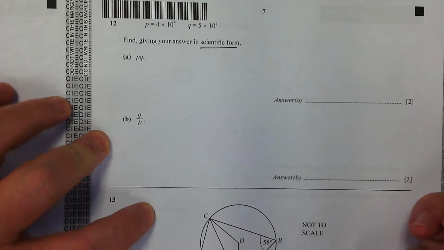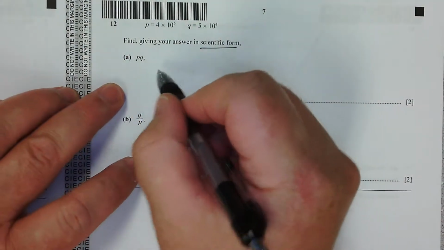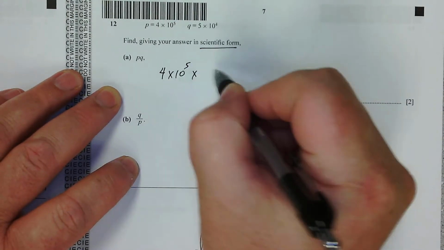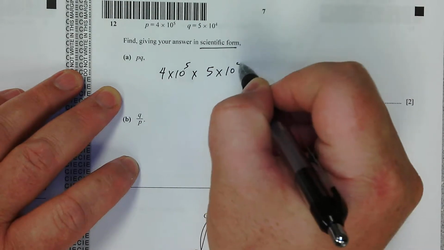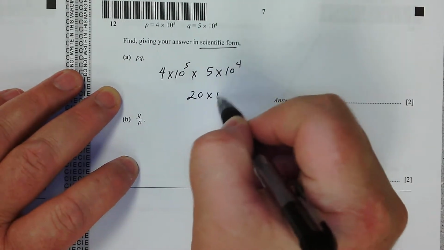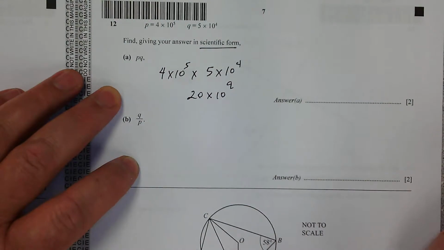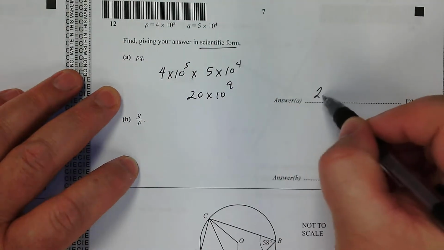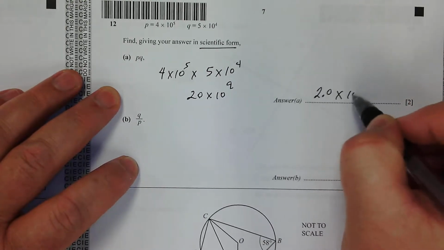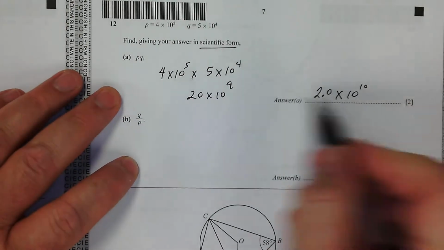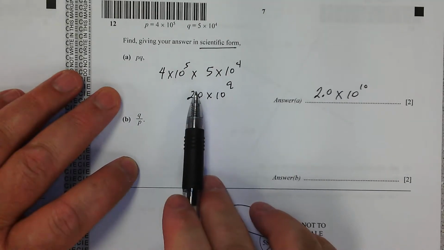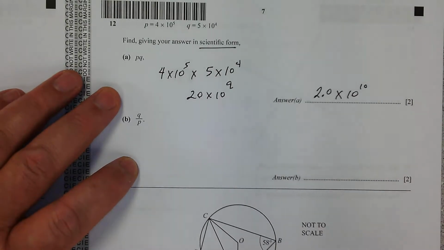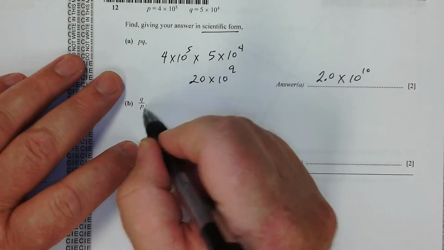Okay, scientific form means scientific notation. So P times Q, that would be 4 times 10 to the 5th times 5 times 10 to the 4th. So that's going to be 20 times 10 to the 9th. Now this is not scientific notation, so we need to do 2.0 times 10 to the power of 10. These two numbers are exactly equal. This says it's 20 followed by 9 zeros, and this says a 2 followed by 10 zeros. Same thing.